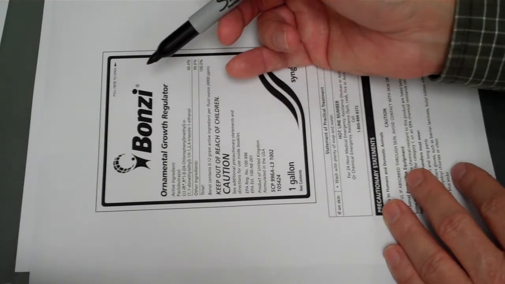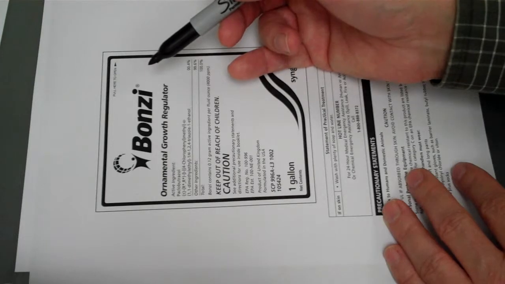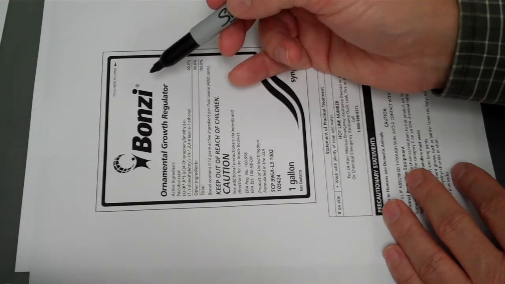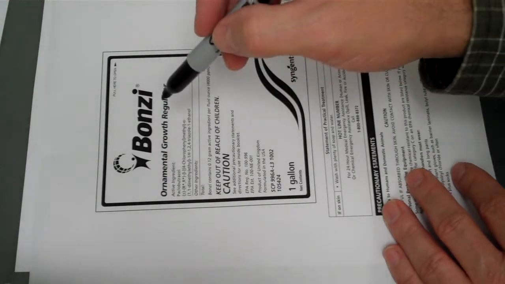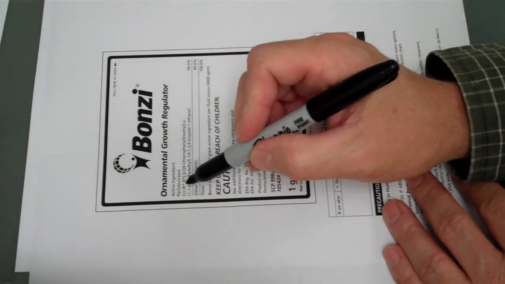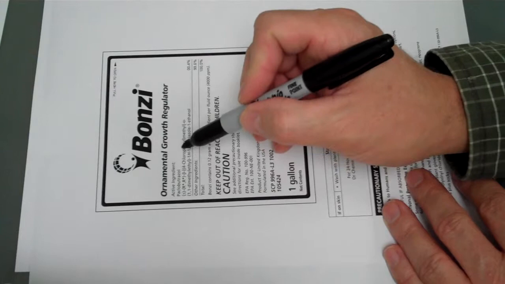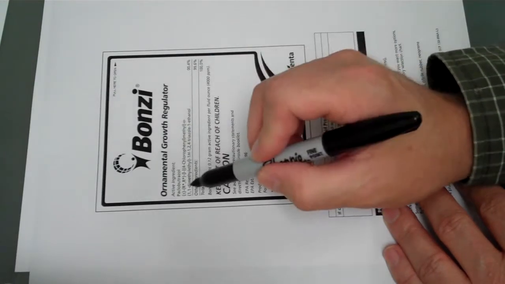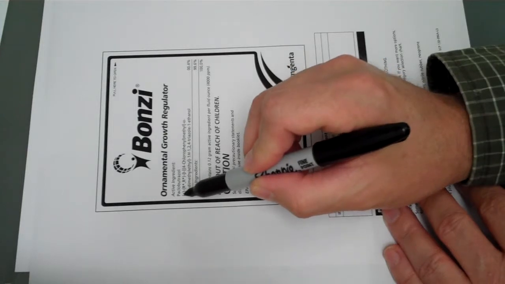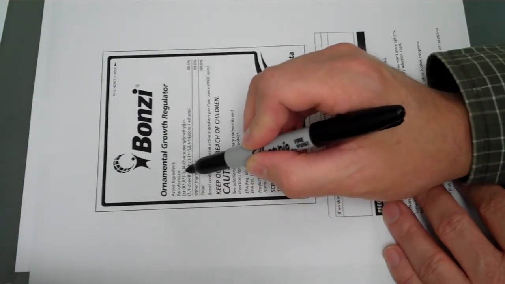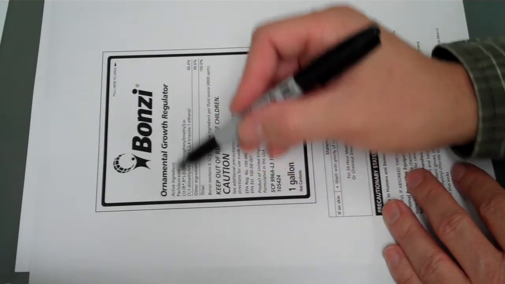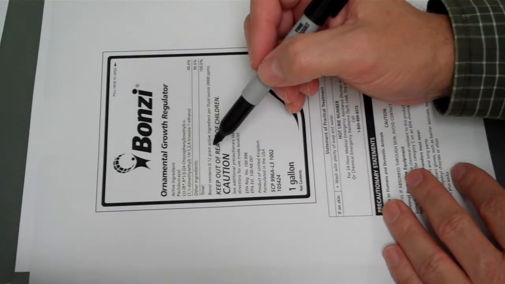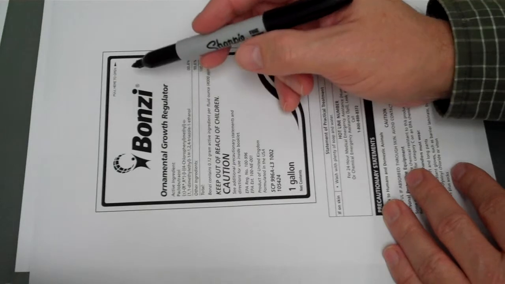So if we say that we want a 15 part per million Bonsai solution, what we mean is we want a solution using Bonsai that would contain 15 parts per million of the active ingredient, in this case, the active ingredient being paclobutrazol. And just like fertilizers, where we looked at the percent nitrogen by weight to do calculations, we need to know that here.